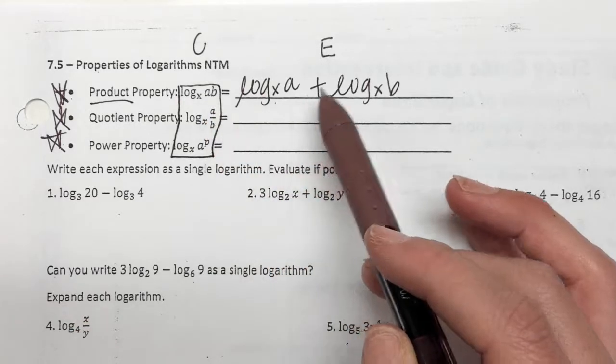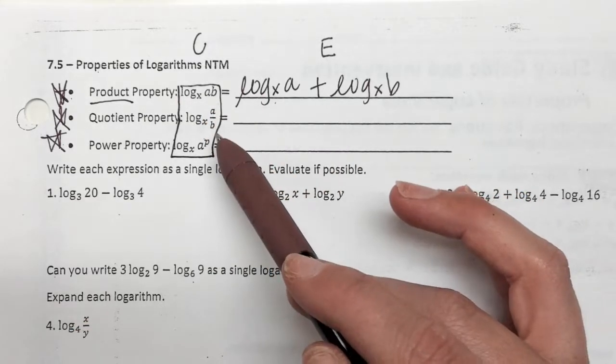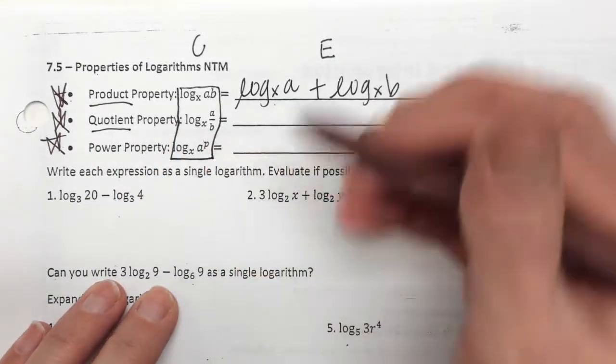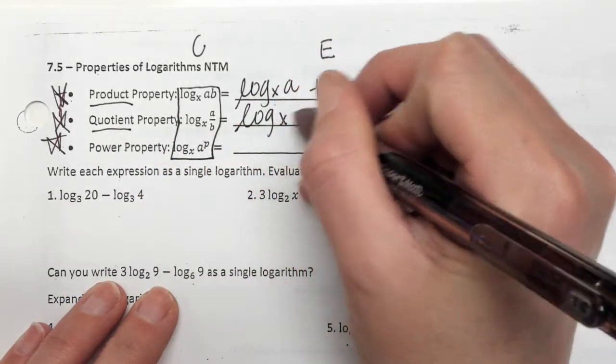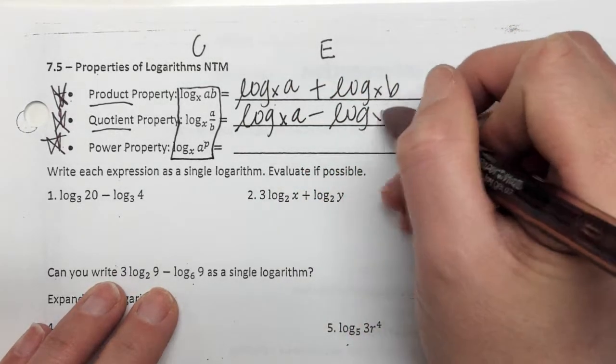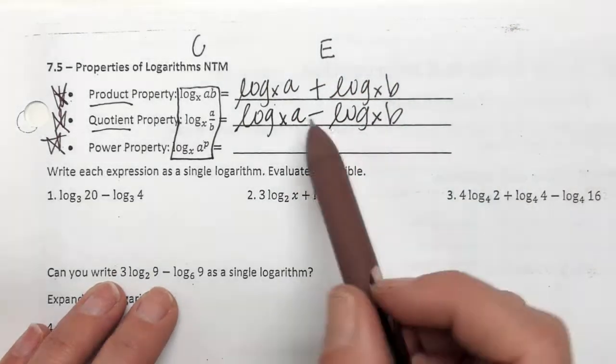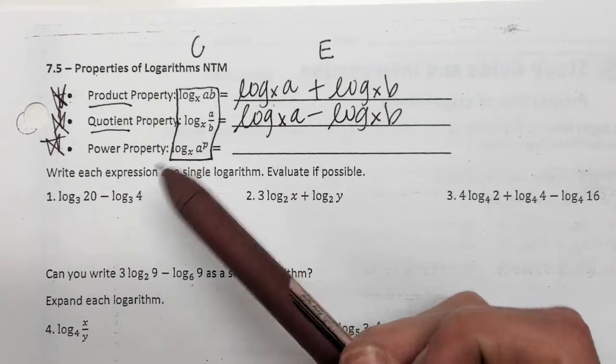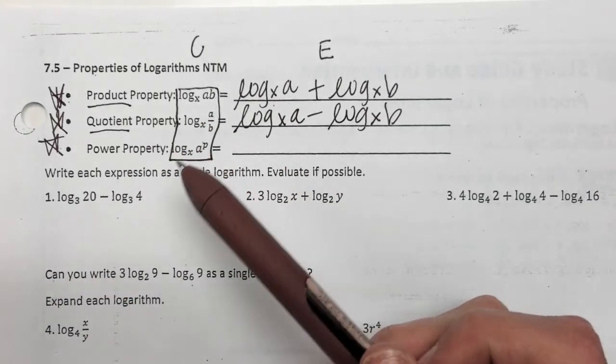So if addition goes with multiplication, what do you think goes with division? Yes. Quotient property means anytime you see division, you can rewrite it as log x of A minus log x of B. So addition goes with product, subtraction goes with quotient. And the only thing with quotient, or let me go back.